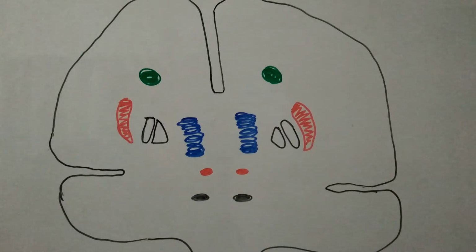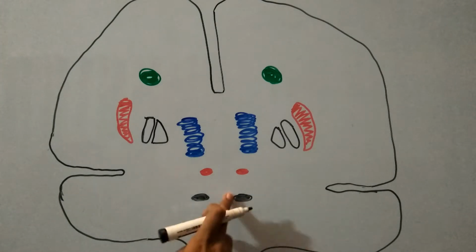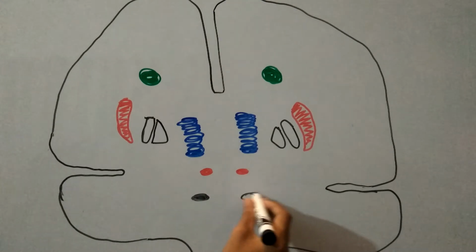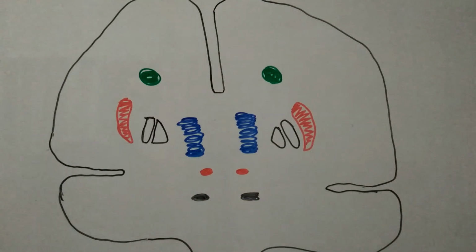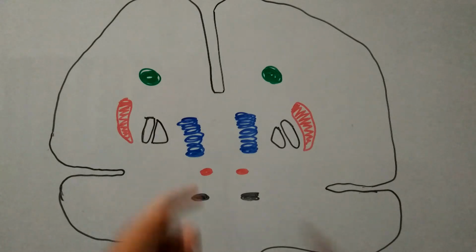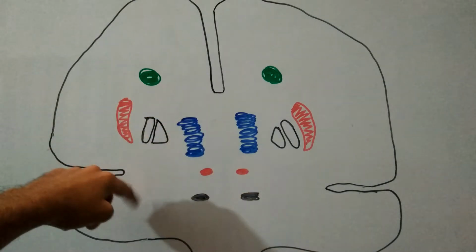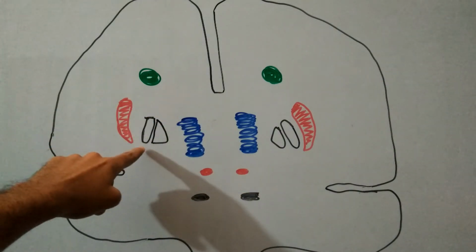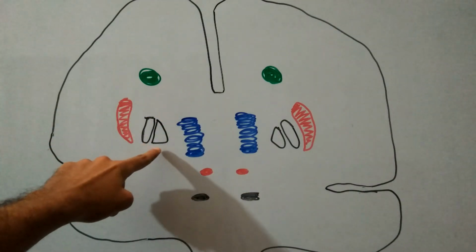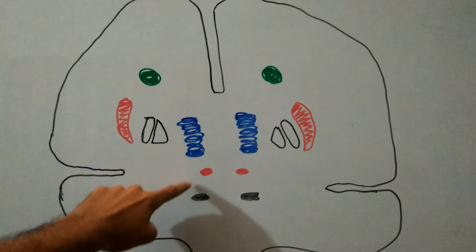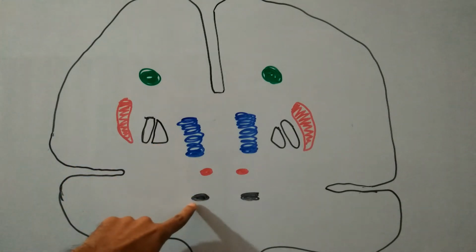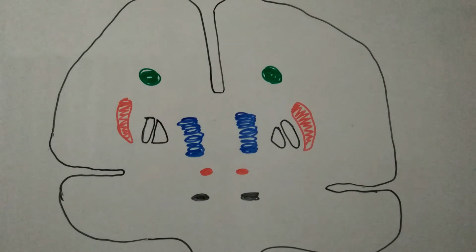The substantia nigra is releasing the dopamine. And now let's talk about the connections of these basal nuclei with each other and how they are involved in the direct pathway. So we have our thalamus, the caudate nucleus and the putamen, the globus pallidus externus, the globus pallidus internus, the subthalamic nuclei, and the substantia nigra.